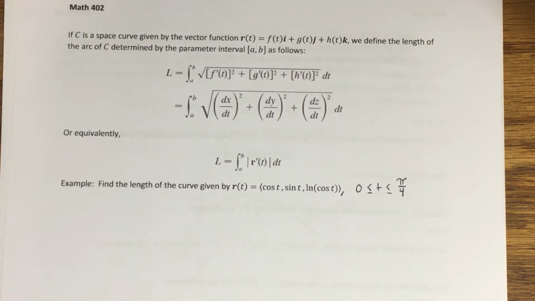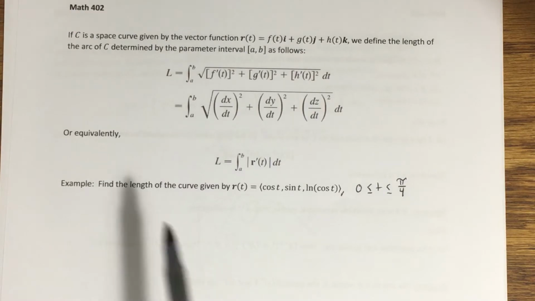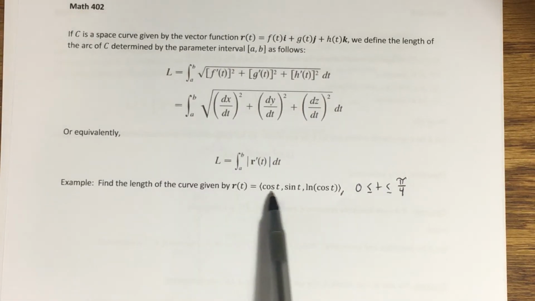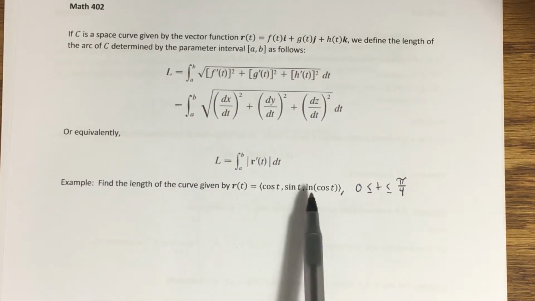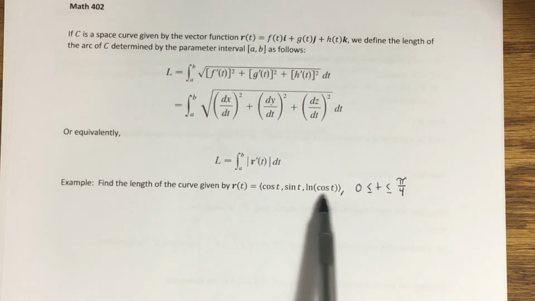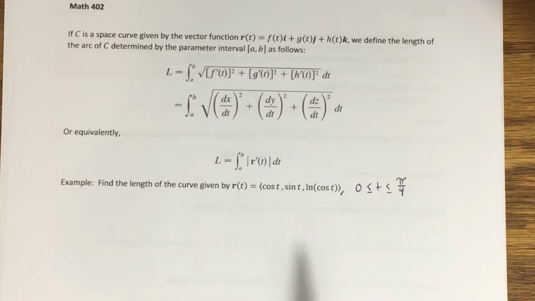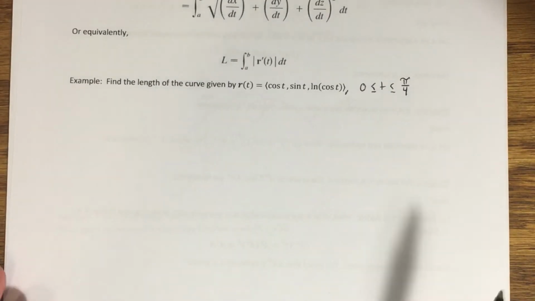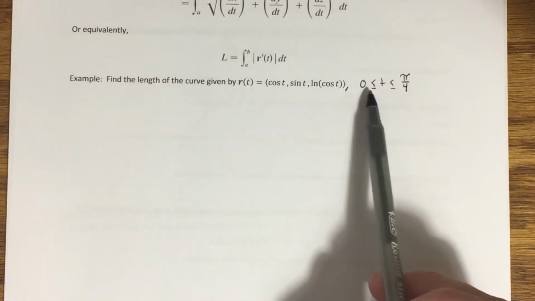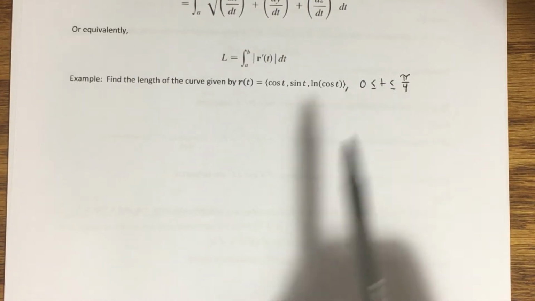Okay, so let's try an example. We want to find the length of the curve given by this vector function, cosine of t, sine of t, natural log of cosine of t. When I typed this out, I forgot to write the parameter interval that I was looking for the length of this arc over, but it's t running from 0 to pi over 4.